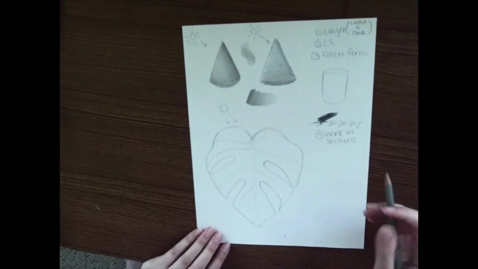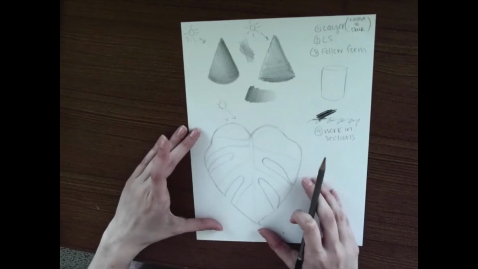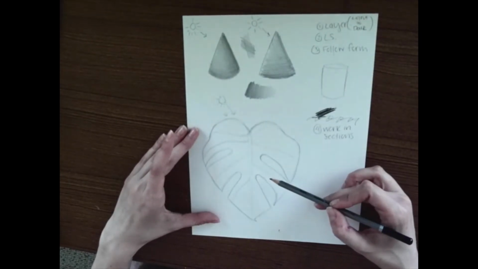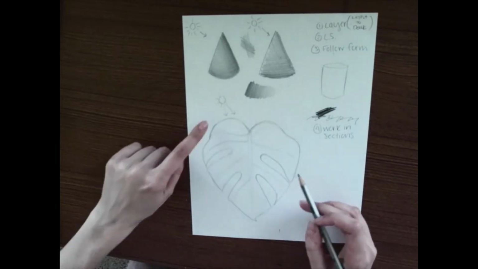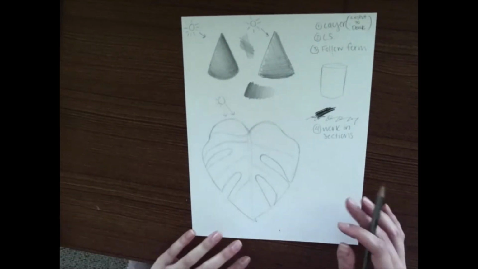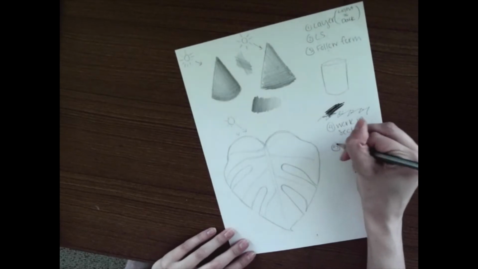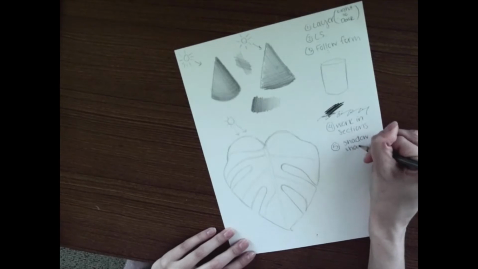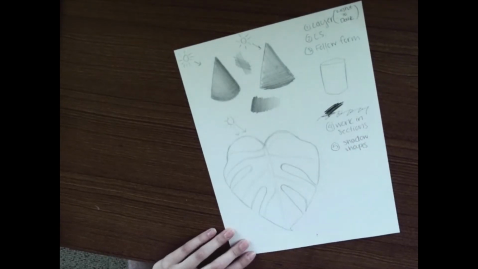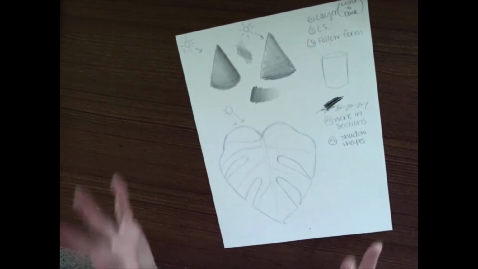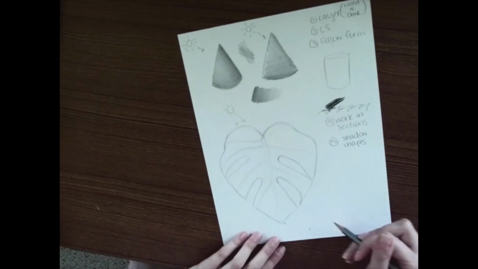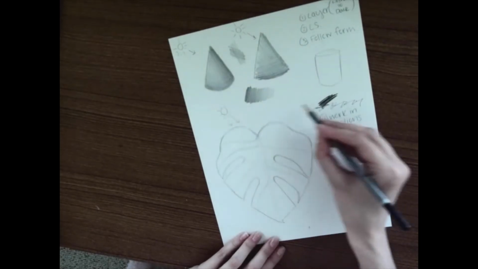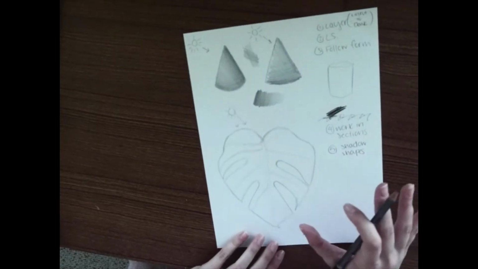You're going to want to build up your layers. That's so, so important, and that goes for simple shapes, but it also goes for complex forms as well. We're going to pay attention to our light source, and then I'm going to talk about things called shadow shapes, which will help you shade things in a little bit more accurately. So again, your goal is to have a wide range of values. You want really bright lights and really dark darks, and then a whole bunch of different shades in between. So we want to make sure that we have that.